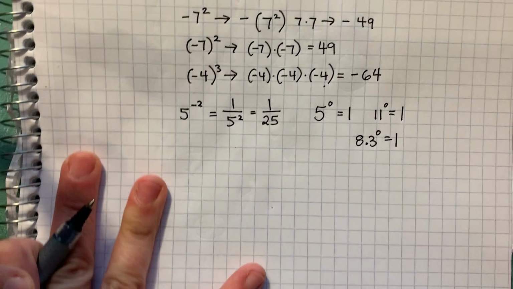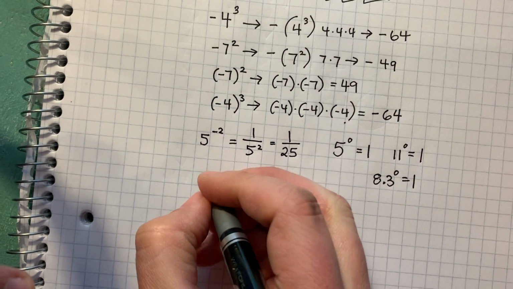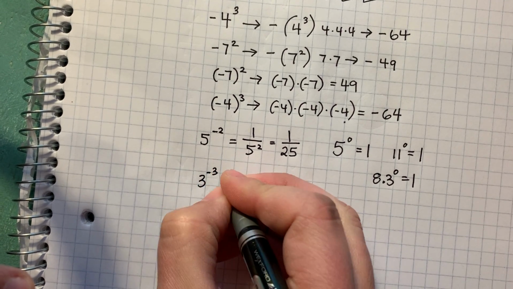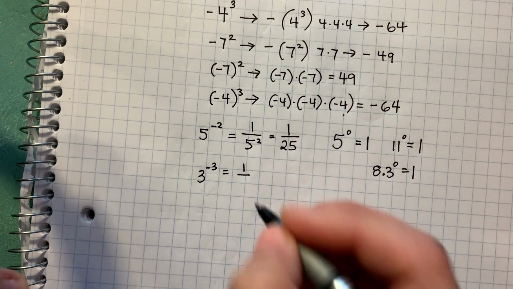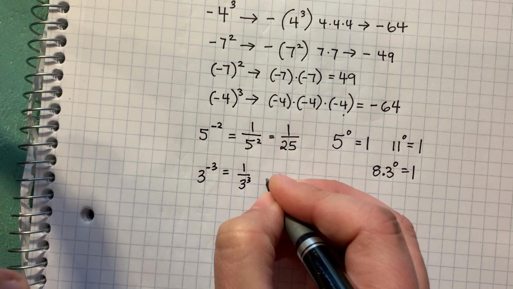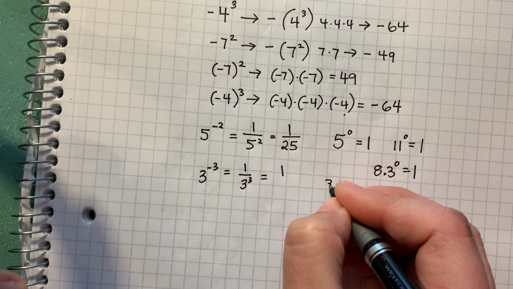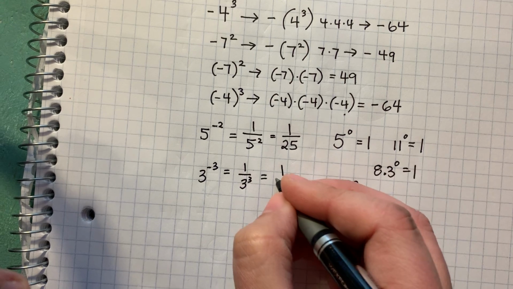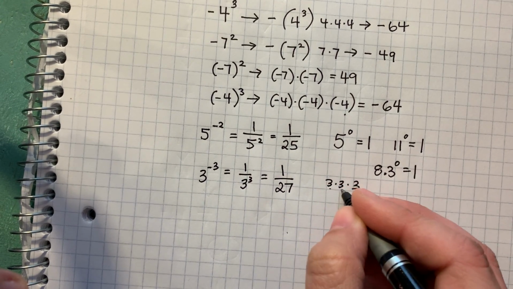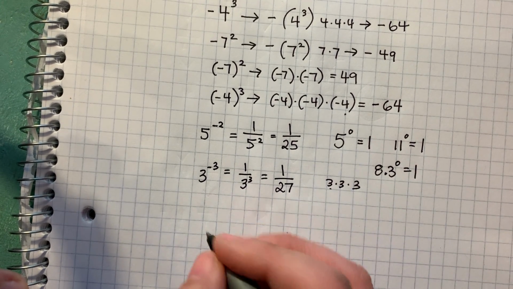Let's do a few more examples because I think you'll see the pattern. So let's say we have 3 to the negative third power. Right away, negative exponent, 1 over, and then it's going to be 3 to the third power, which is 3 times 3 times 3, which is 27. Because 3 times 3 is 9, 9 times 3 is 27.